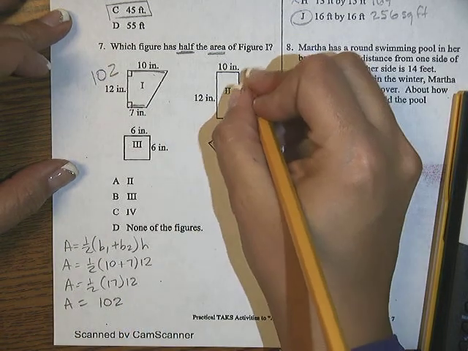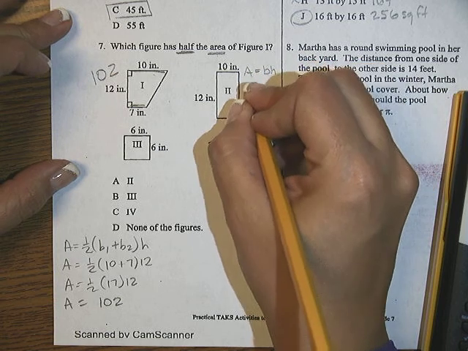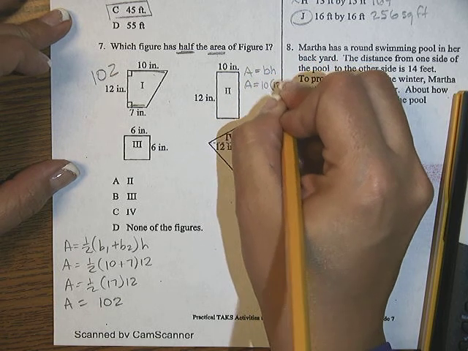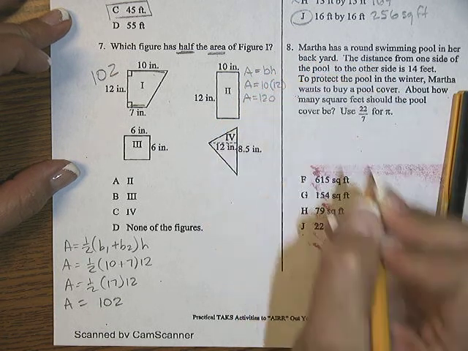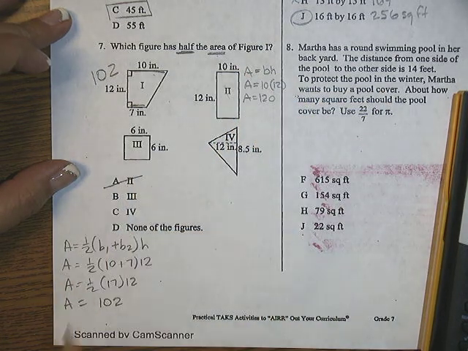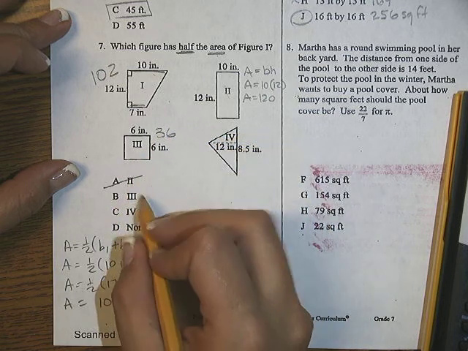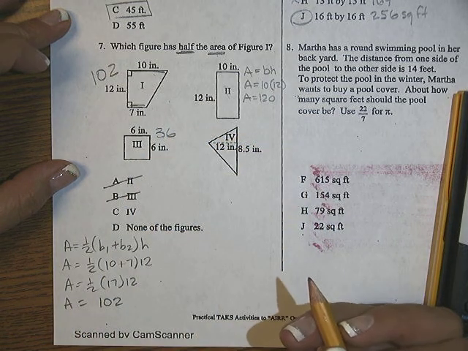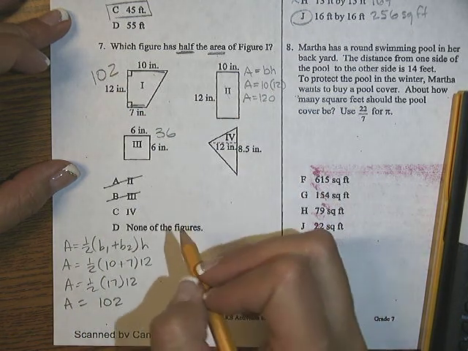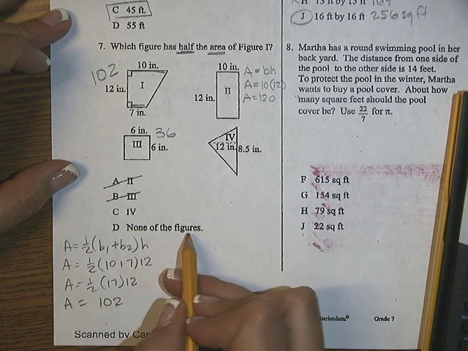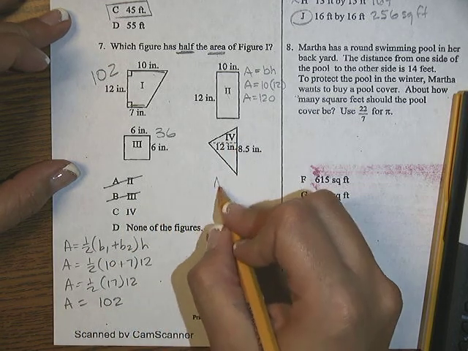So this one is simple. We have base times height, which is 10 times 12. 10 times 12 is 120, so that's not it. So I'm going to cross out answer choice A. 6 by 6 is 36. I can cross off answer B because that's not half of 102. So it's either C, which is a shape, or none of them. So I'm going to have to figure this one out.